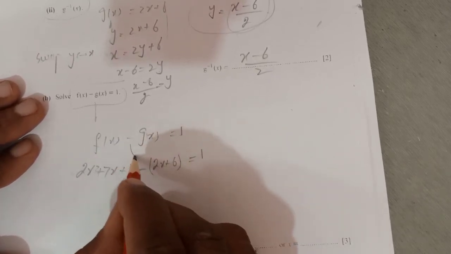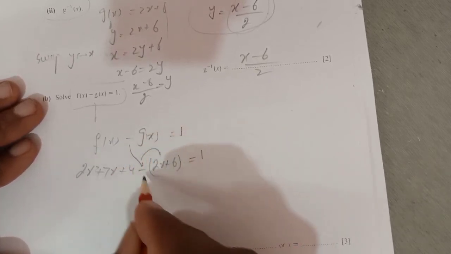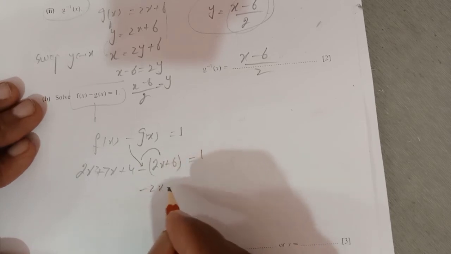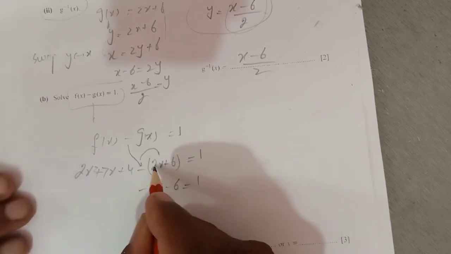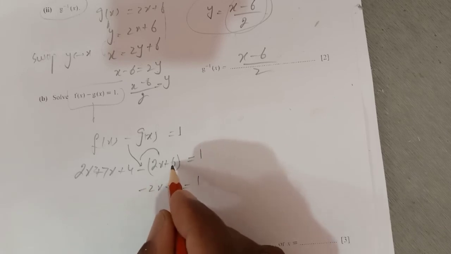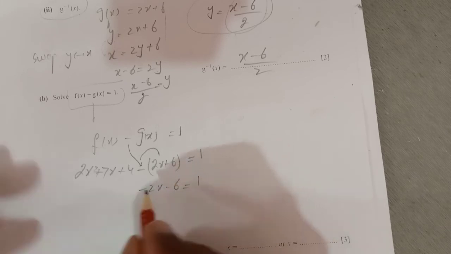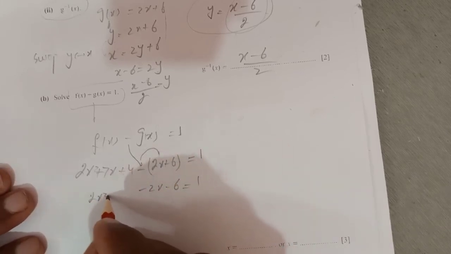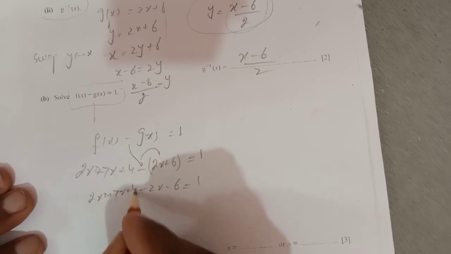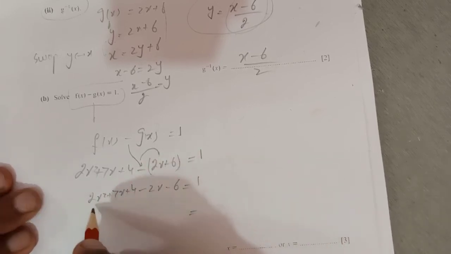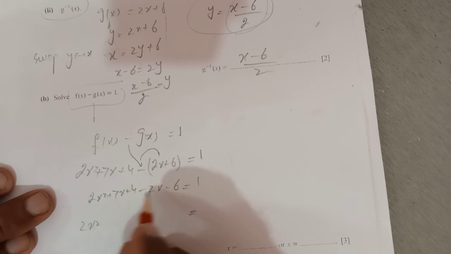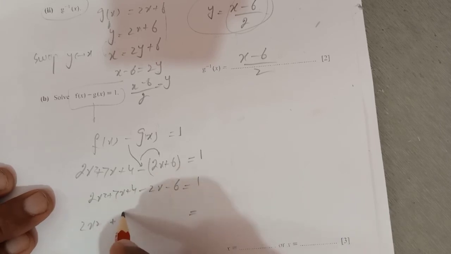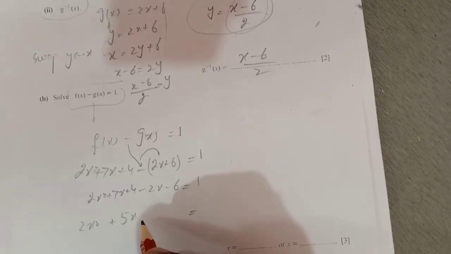Because of this negative sign, all the signs within the bracket would be changed. So this 2x becomes negative 2x, this 6 becomes negative 6. Now I solve it. So 2x squared, 7x minus 2x is 5x plus 4, and minus 6 gives you the answer minus 2.